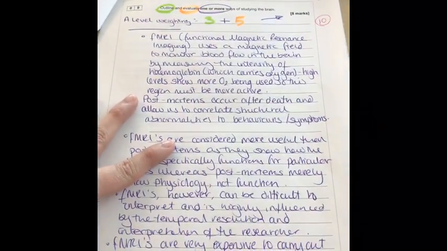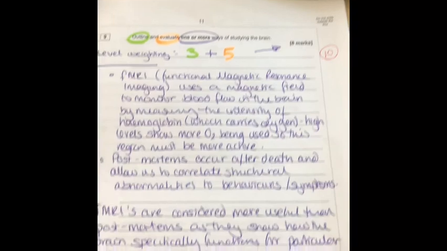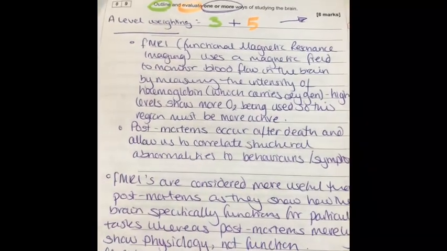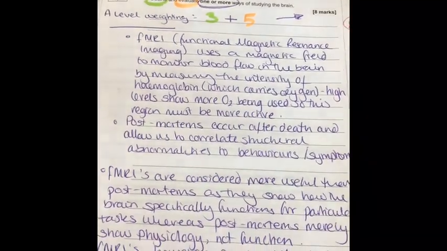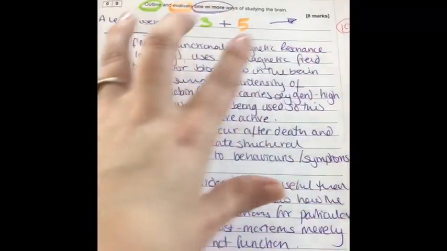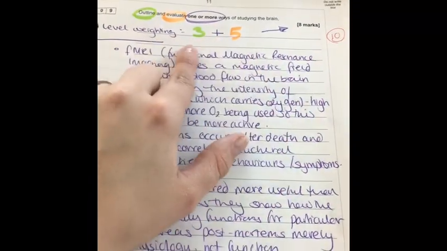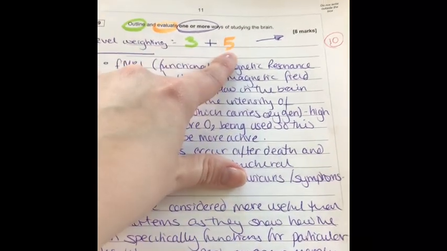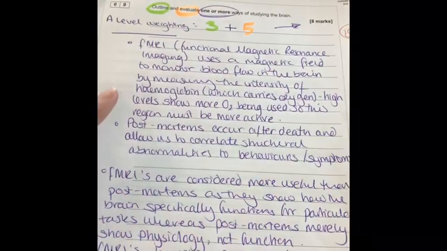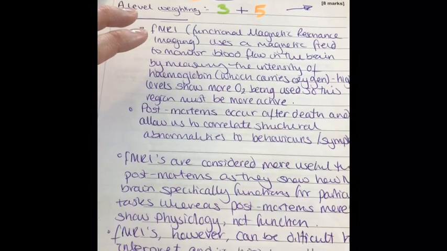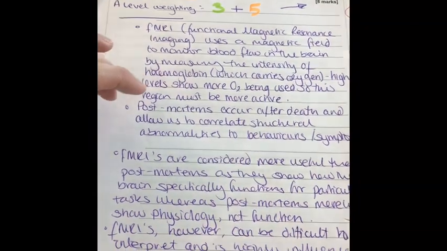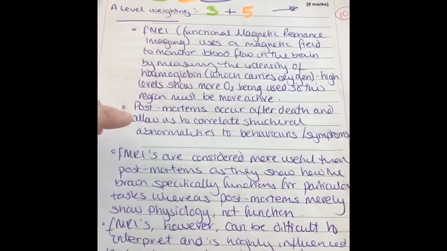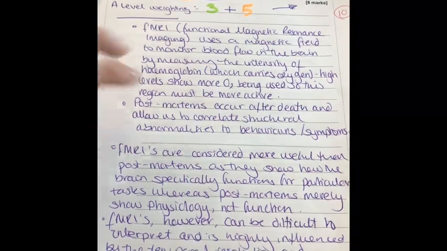They then went into a lovely little 8 marker actually, outline and evaluate 1 or more ways of studying the brain. Now A-level, 8 markers, you should be looking at 3 AO1 points and 5 AO3 points. That should be the weighting that you are writing to. So I started talking about fMRIs, and then I thought, just to make sure I've got enough, I'm going to chuck in a bit about postmortems as well.